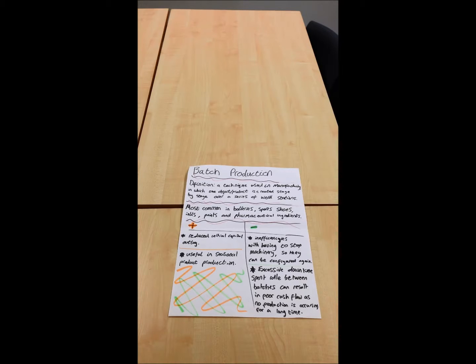Some of the benefits and drawbacks. One of the benefits is the reduced initial capital outlay. To begin with, there is not a lot of capital investment needed to set up the production line. Another is that it's useful in seasonal product production, for things like hats, gloves, flip-flops, and coats.